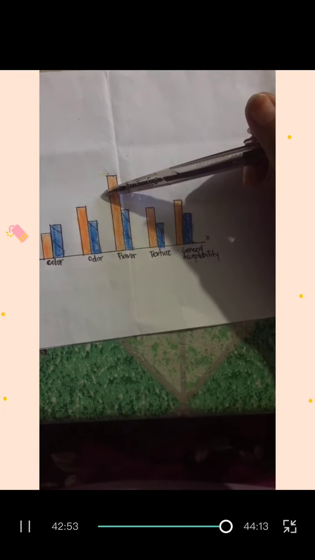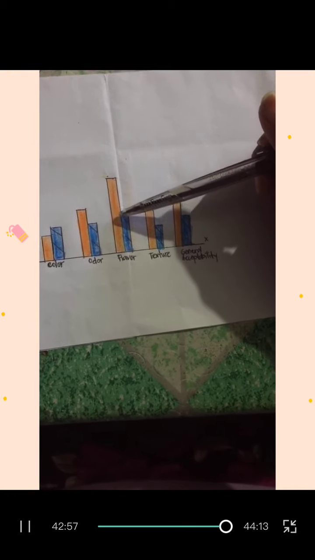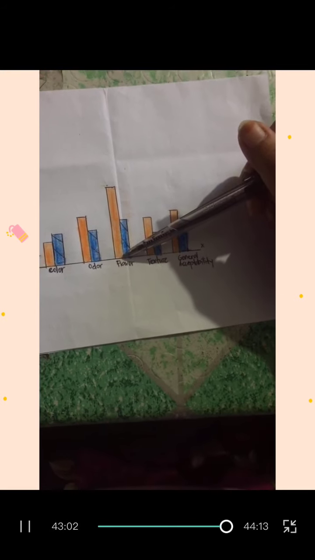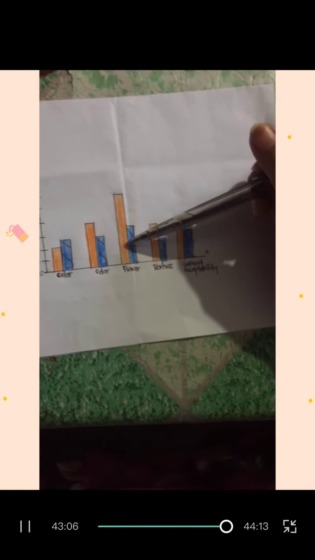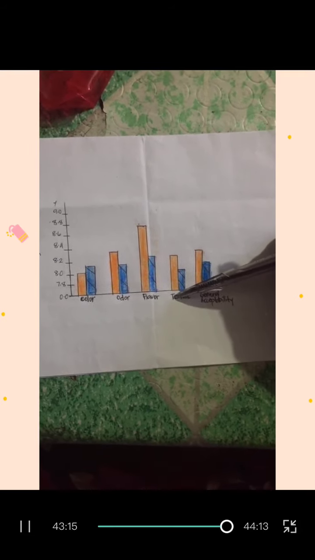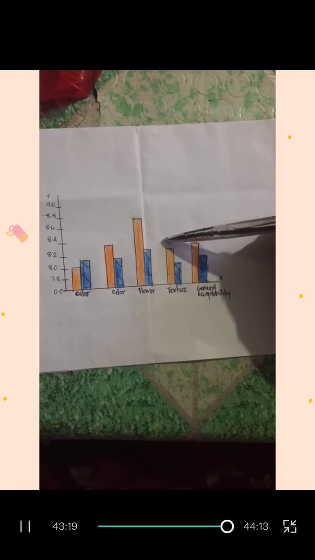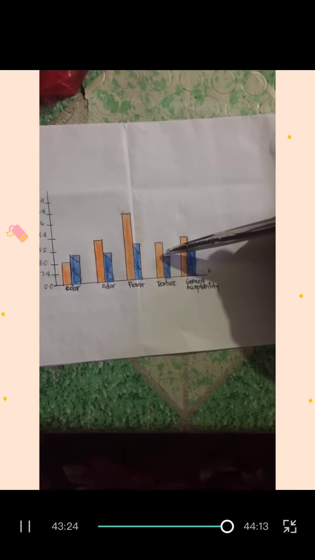We need to go up to 8.7 to make a bar, and the mean X2 is 8.2. We need to go up to 8.2 also to make a bar. And next, we have texture. The mean X1 of texture is 8.2, and the mean X2 of texture is 8.0.